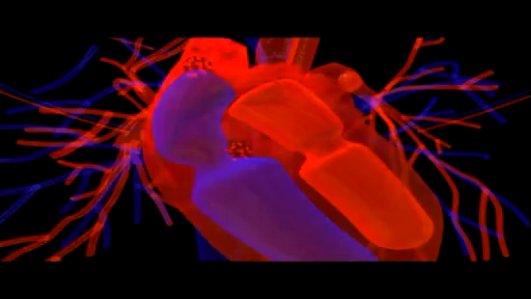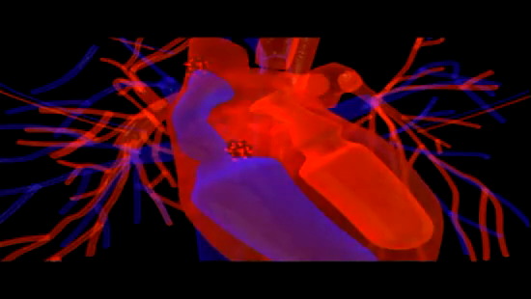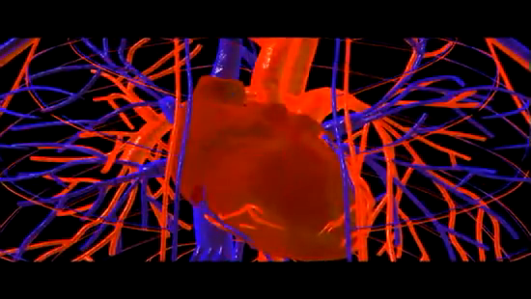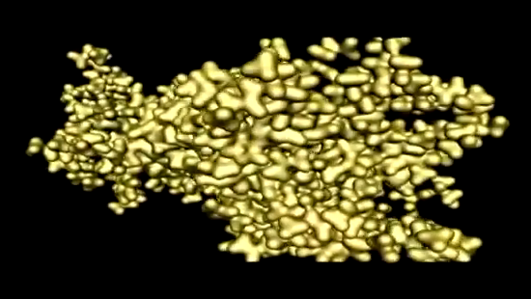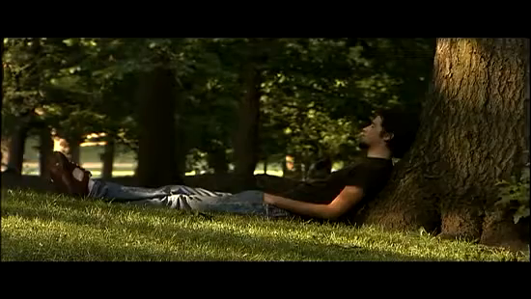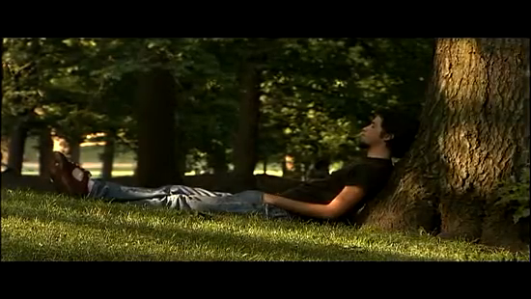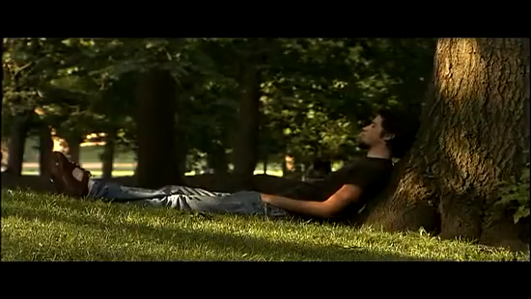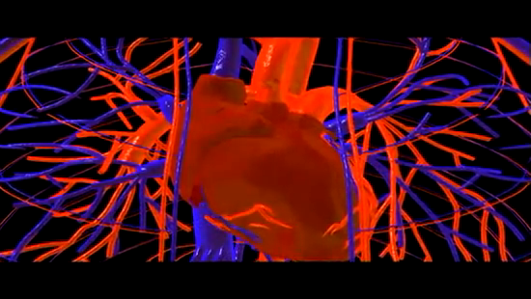Left on its own, the SA node pacemaker would maintain a steady rhythm of about 100 beats per minute. However, heart rate is significantly altered by the influence of nervous impulses and hormones. In the resting person, activity of the parasympathetic nervous system, which controls body functions during periods of rest, slows the heart rate to around 70 beats per minute.